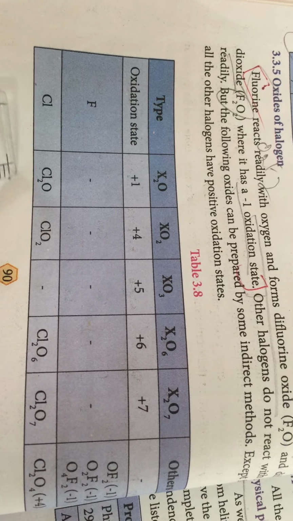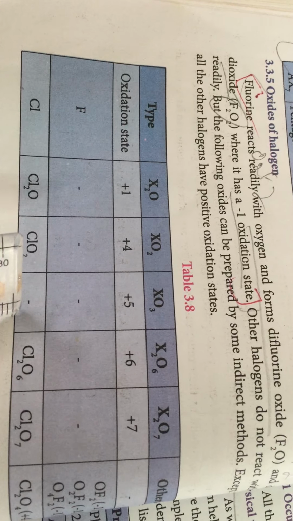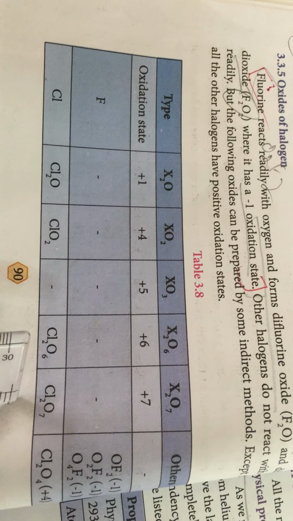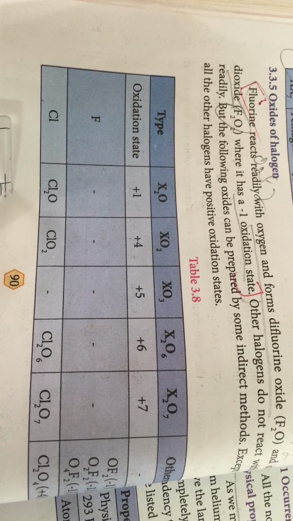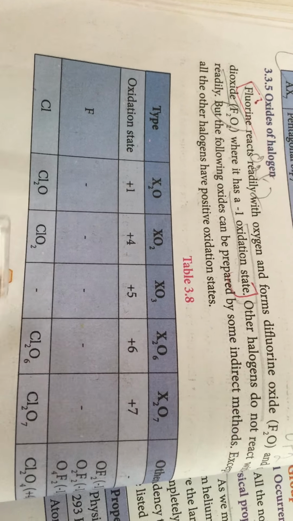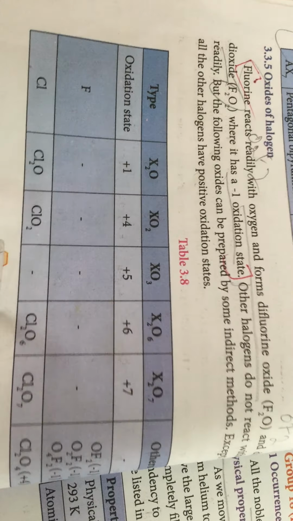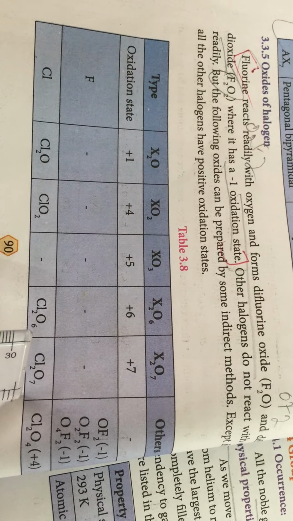Whereas chlorine shows different oxidation states: +1, +4, +6 and also +7 and -1 oxides. In +1 it forms Cl2O, in +4 it forms ClO2, and in +6 and +7 it forms Cl2O6 and Cl2O7. In this way it forms different types of oxides.